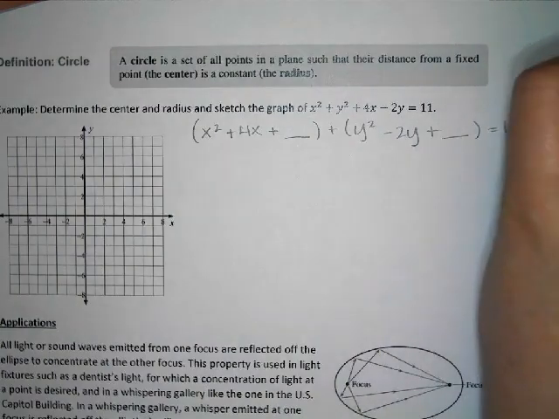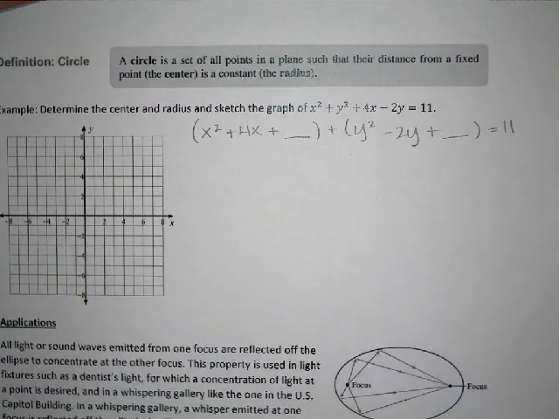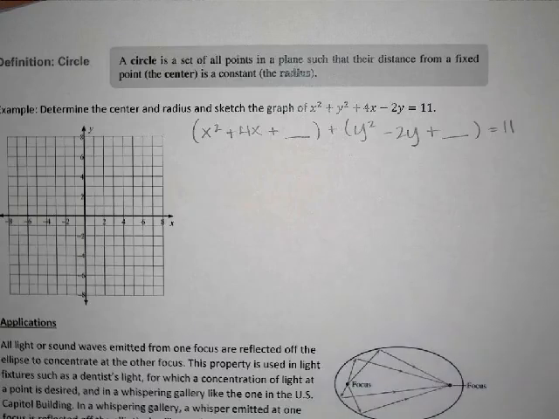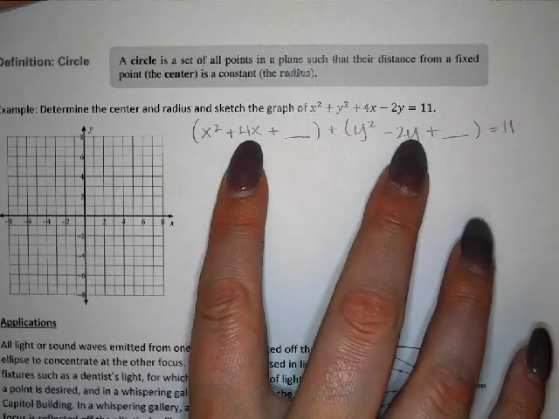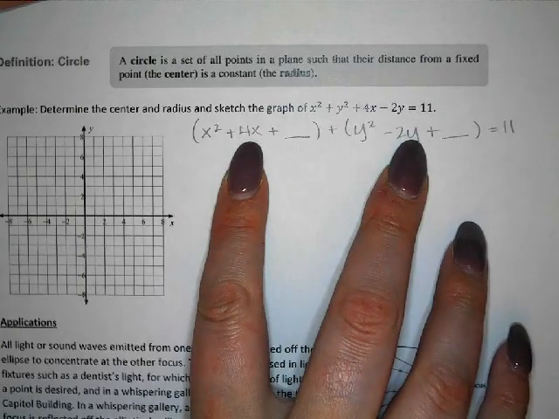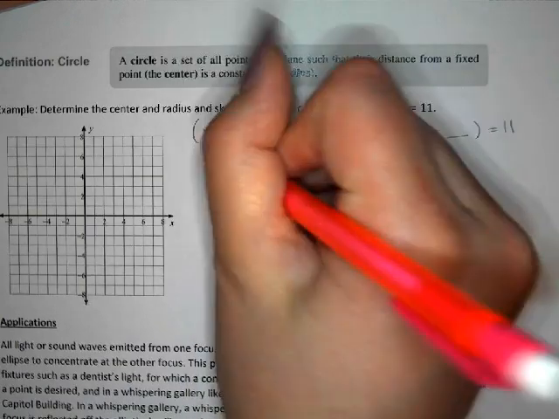Okay, and then just like we did with the ellipse, we're going to take these middle terms and divide by 2 and then square them. So 4 divided by 2 is 2. 2 squared is 4.